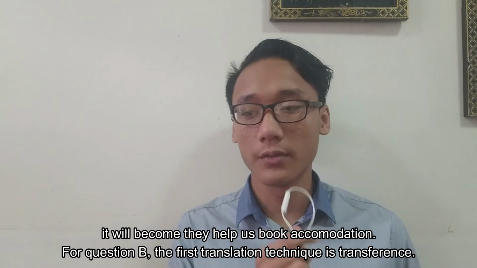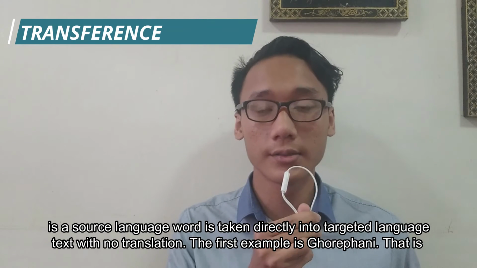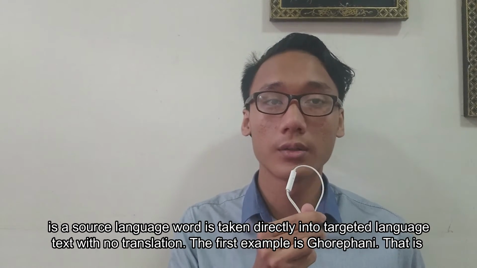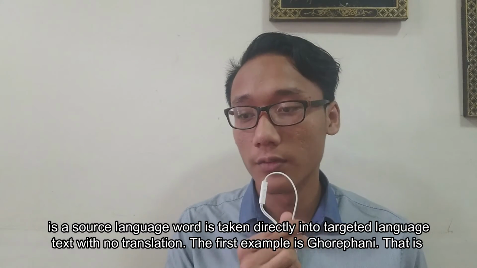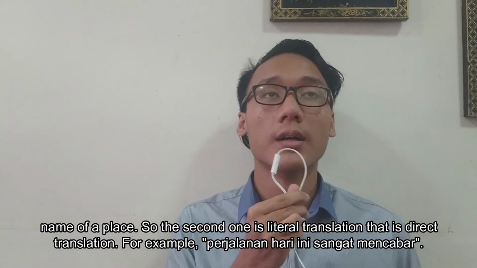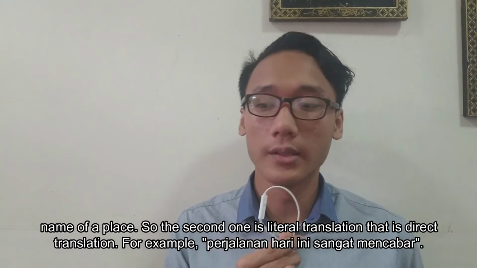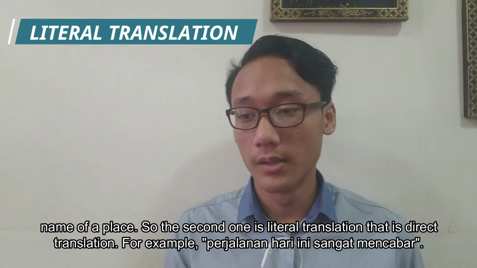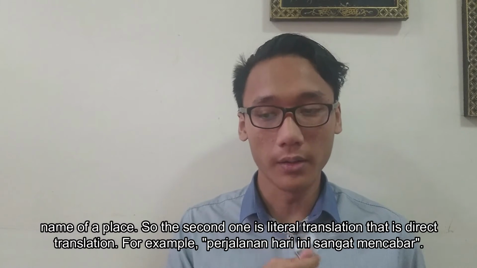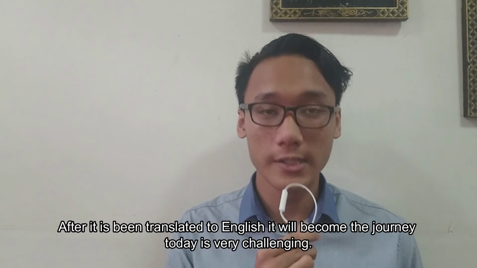For question B, the first translation technique is transference. A source language word is taken directly into targeted language text with no translation. The first example is Gore Pane. That is a name of a place. So the second one is literal translation, that is direct translation. For example, perjalanan hari ini sangat mencabar. After it's being translated to English, it will become the journey today is very challenging.